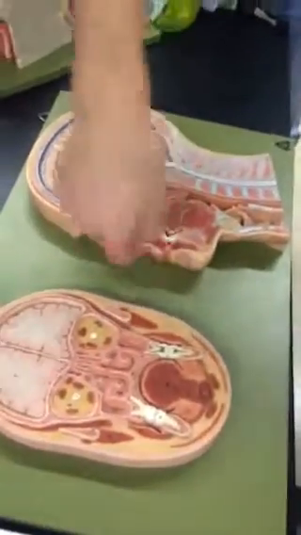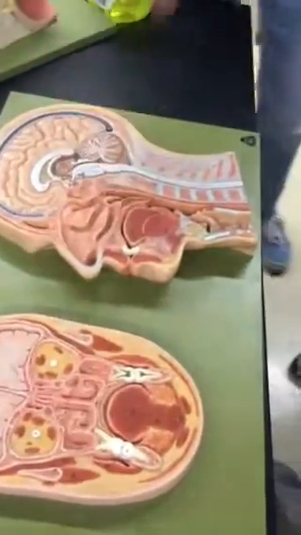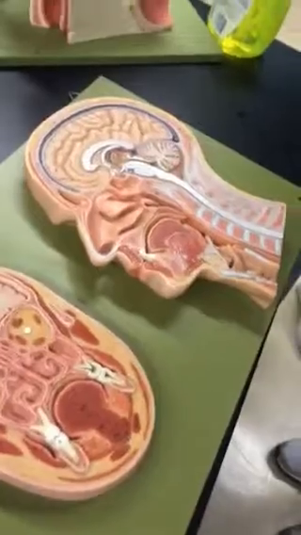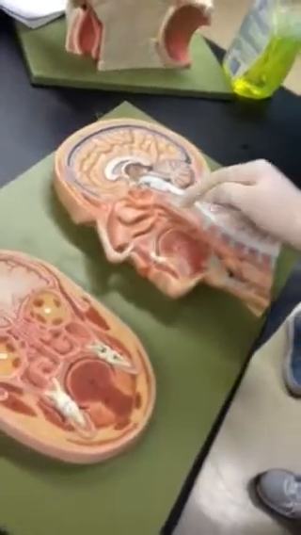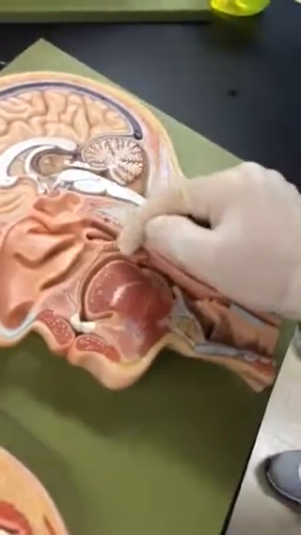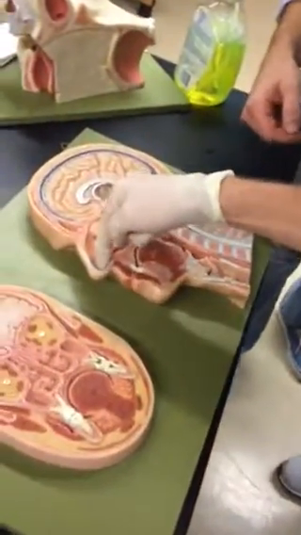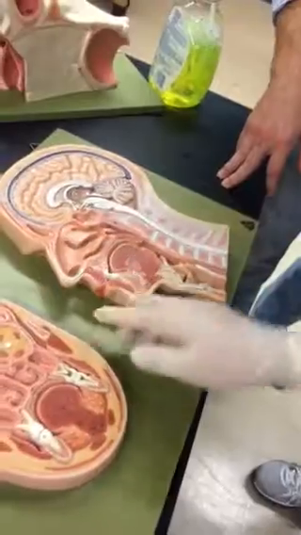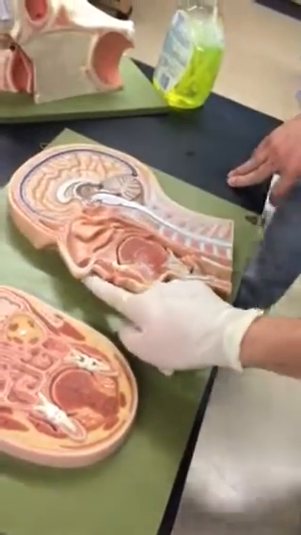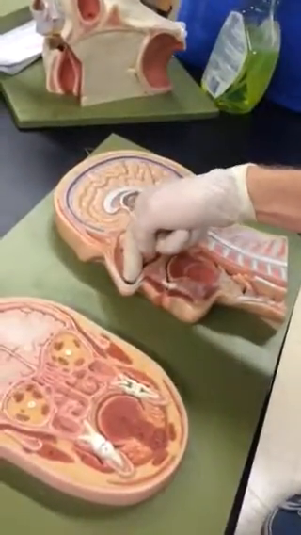External nares in there, hard palate. What else? Soft palate, right along here. Then you've got internal nares, so straight in from the inside. So you've got the external nares, which are just from an outside perspective, and the internal nares are from an inside perspective.